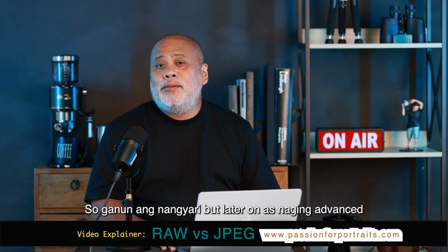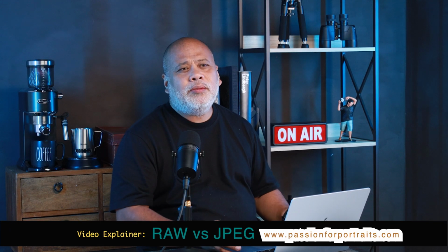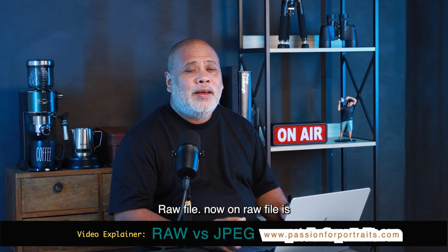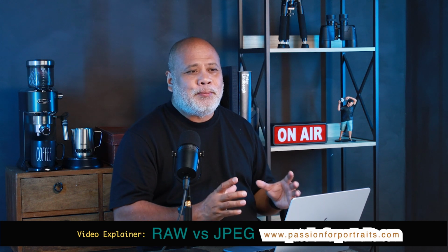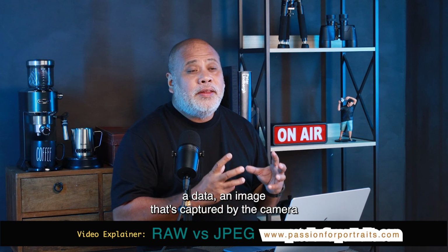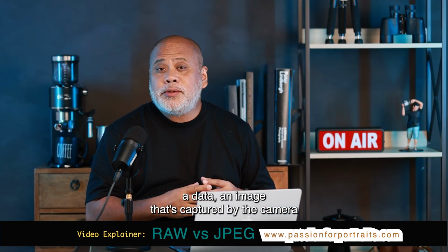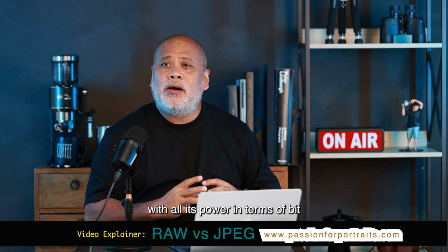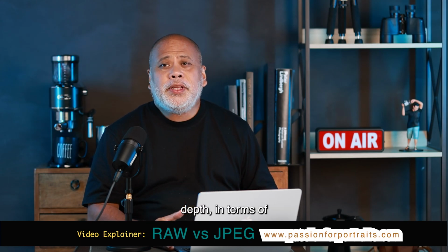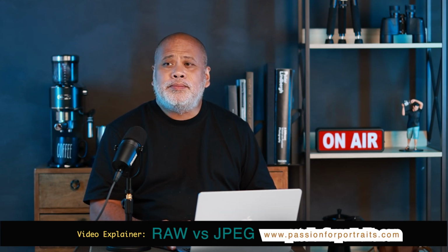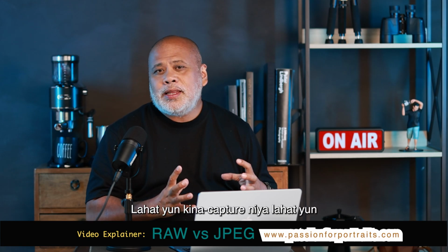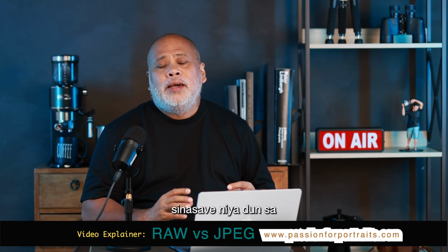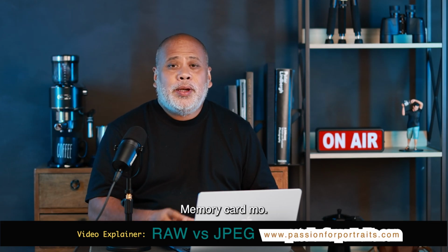So ganun ang nangyari. But later on, as naging advanced na yung mga digital camera, kaya na niya gumawa ng RAW file. Now, ang RAW file is a data, an image that's captured by the camera with all its power in terms of bit depth, in terms of colors. Lahat yun, kinakapture niya lahat na yun. Tapos yung buong RAW file na yun, sinisave niya dun sa memory card mo.